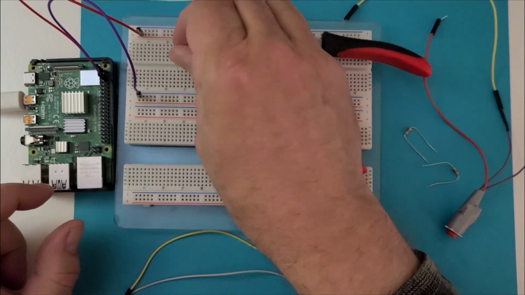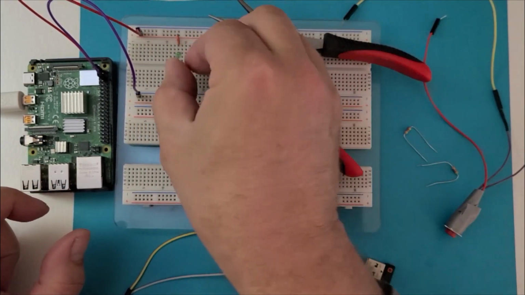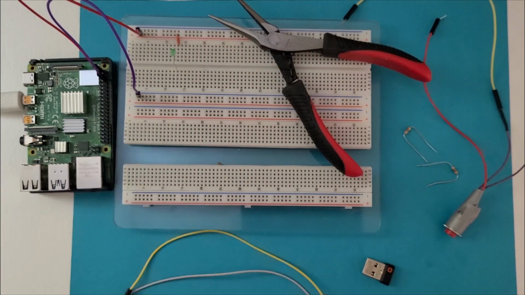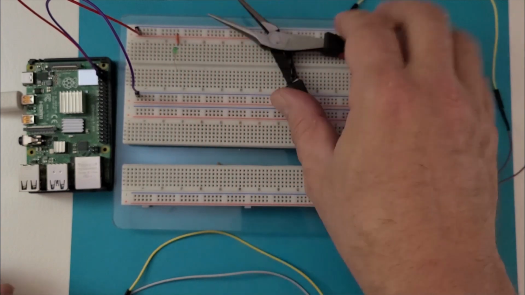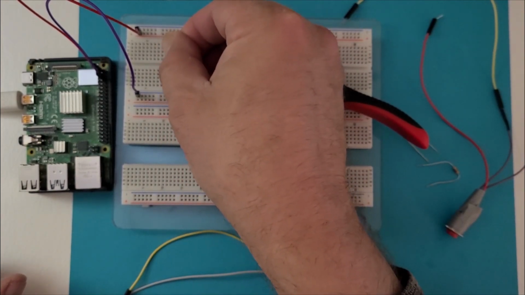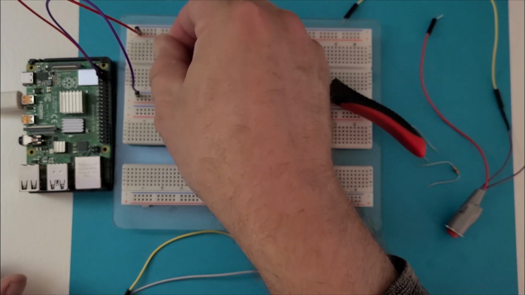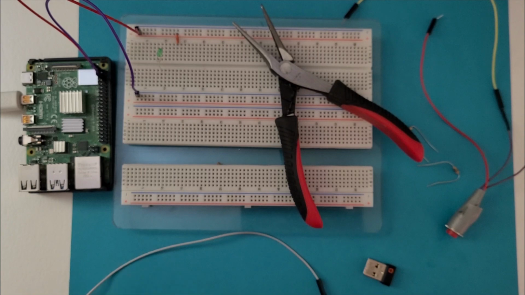There it is. And there's our LED hooked up to the power side. Did we want the LED hooked up to the power side? No, we did not. That's not what we want. So we do have power there. That's fine. We'll move the LED over here. What we want the LED hooked up to is our GPIO pin.